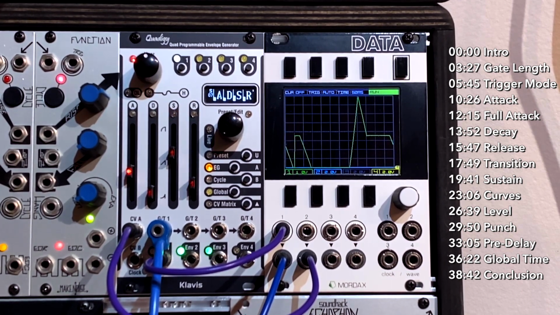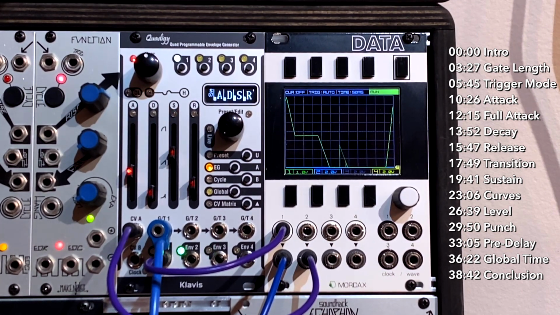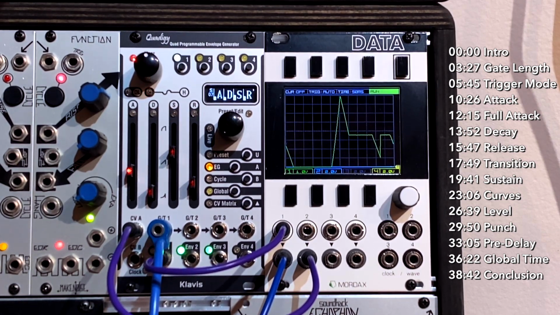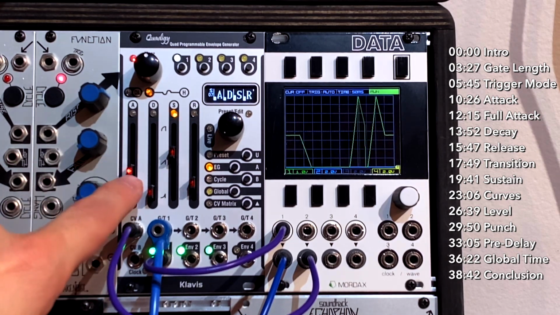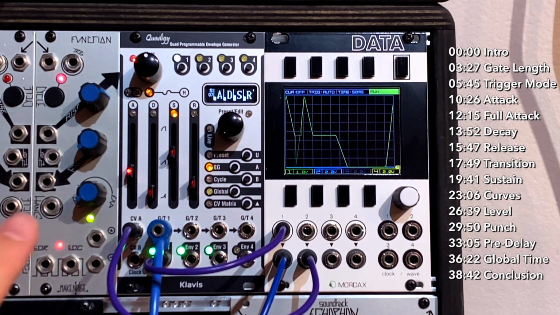We've looked at gate length, which is normally an external factor that absolutely governs the length of your envelope, at least in terms of when the attack begins and when the release begins. Let's now review how the manipulation of the attack, decay, sustain, and release parameters give us more expressivity. Attack, decay, and release are all temporal parameters.